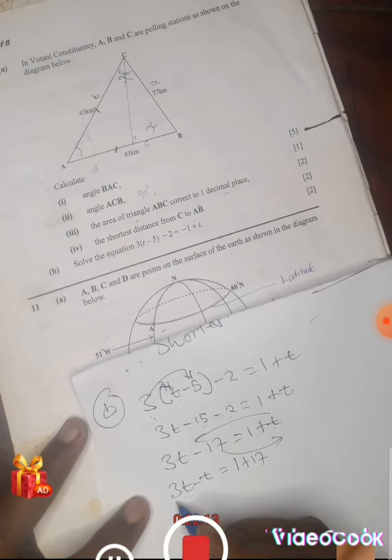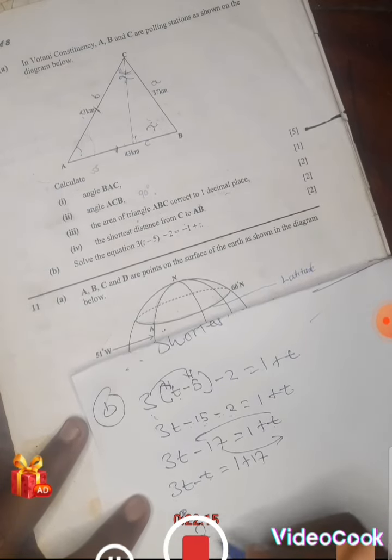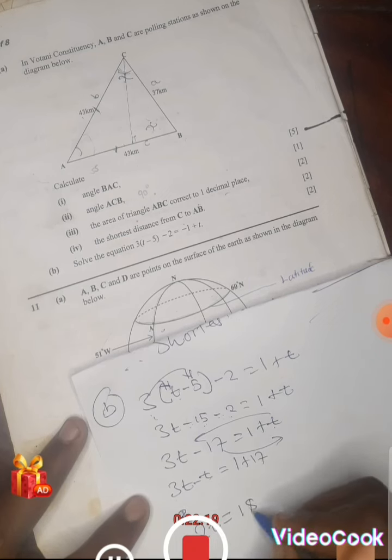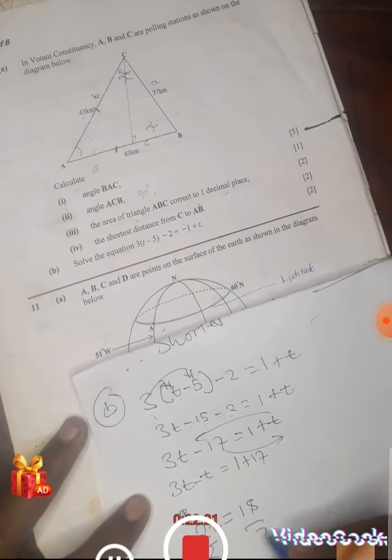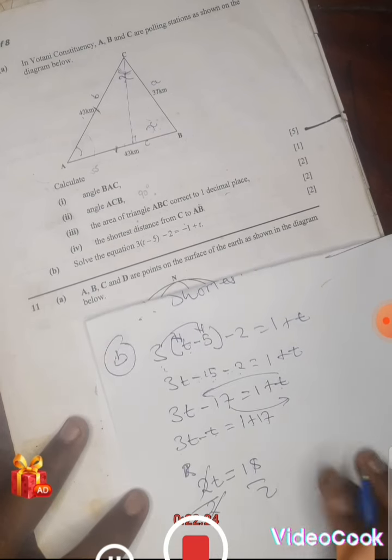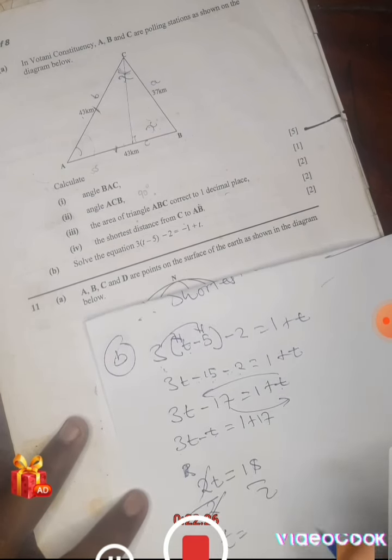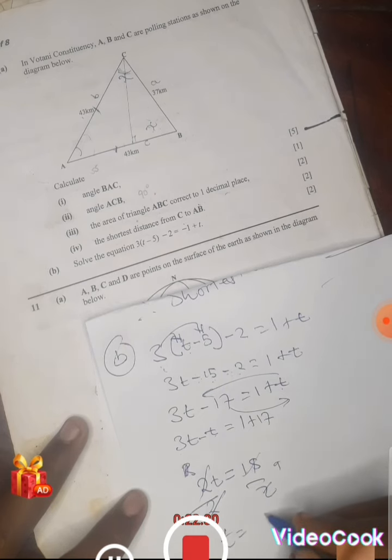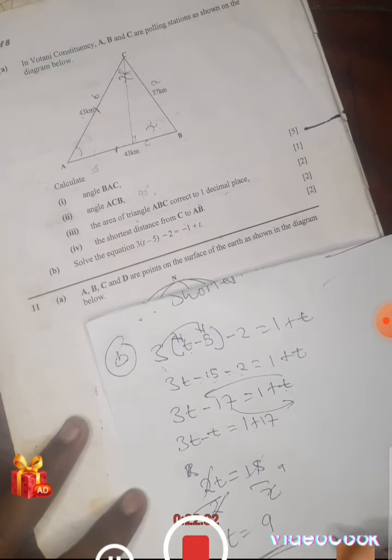So when you subtract 3t minus t, we're getting 2t, which is equal to 18. Divide by 2, divide by 2. This one goes. We have t is equal to 2 into 18 gives you 9. So t is equal to 9.